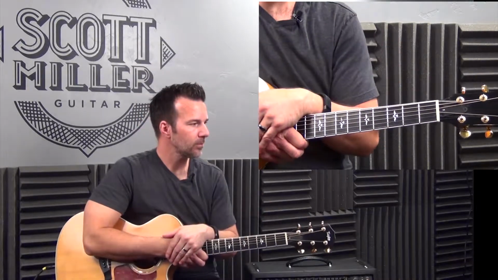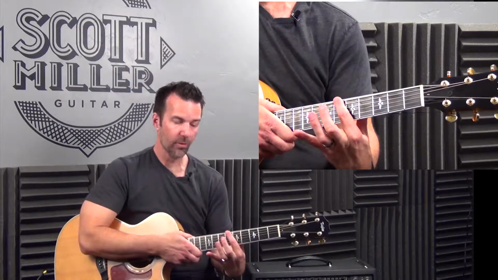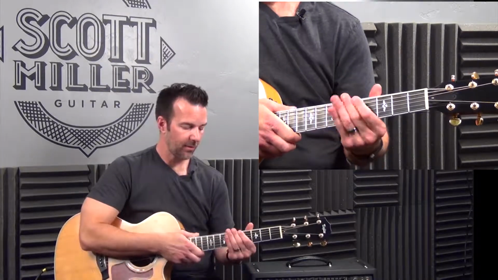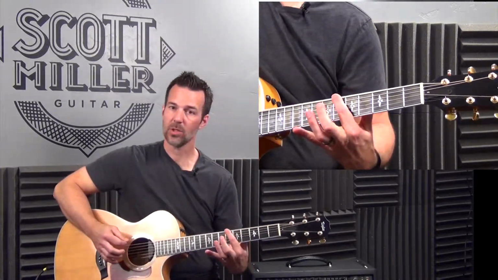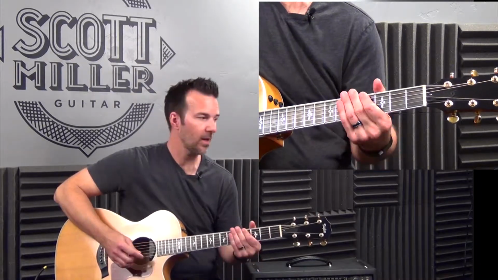So that's one. Let's talk about sharps and flats. You can raise every letter in music up a fret or down a fret. If you raise a natural, it becomes a sharp. If you lower a natural, it becomes a flat. Does that make sense? Okay.